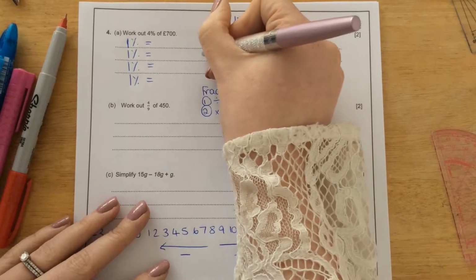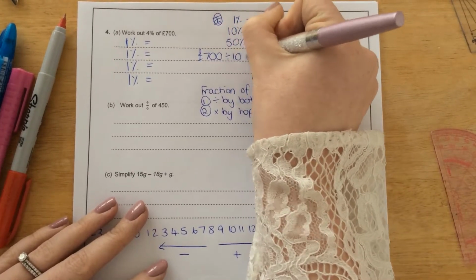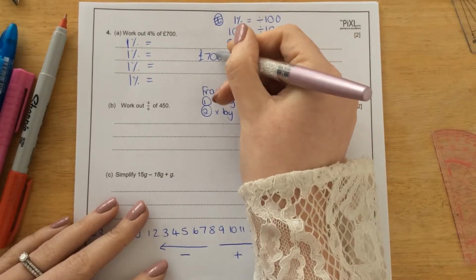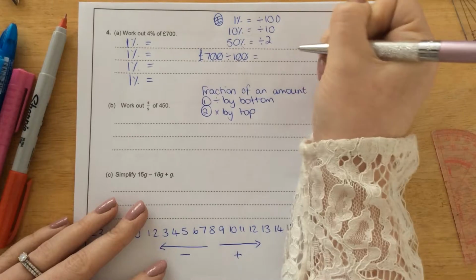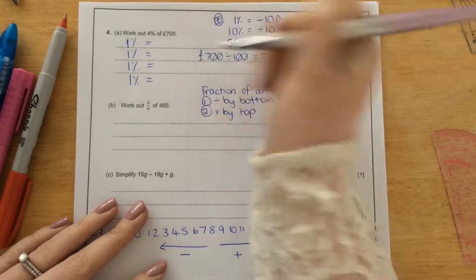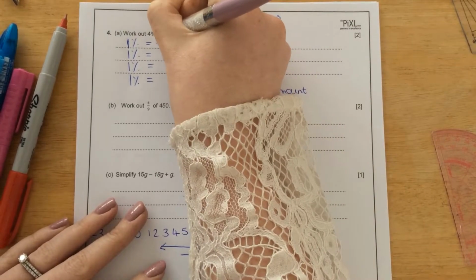So 700 divided by 100, there's 2 zeros on 100 and 2 zeros on that. So 7 divided by 1 is going to be 7. Let's just take the 2 zeros off. So 1% is going to be £7.